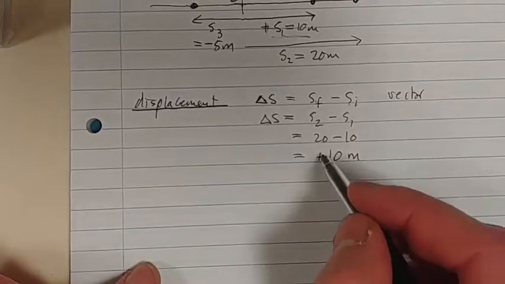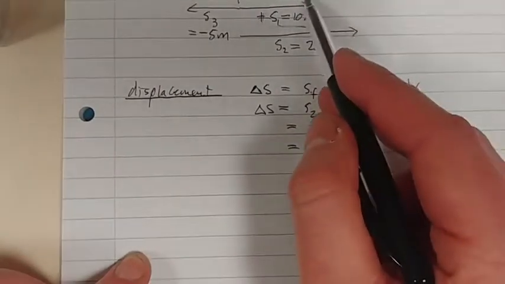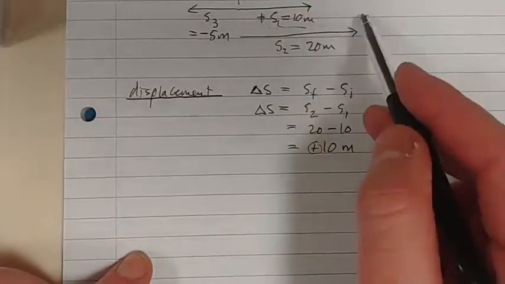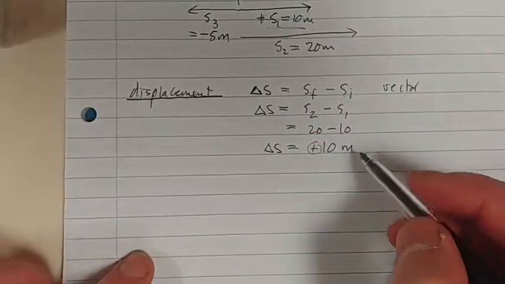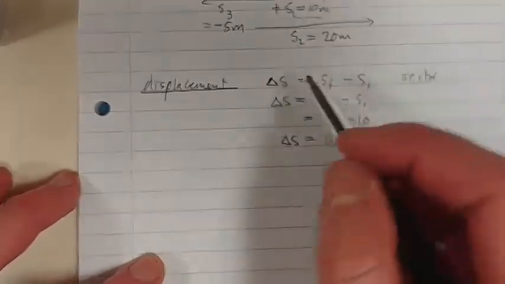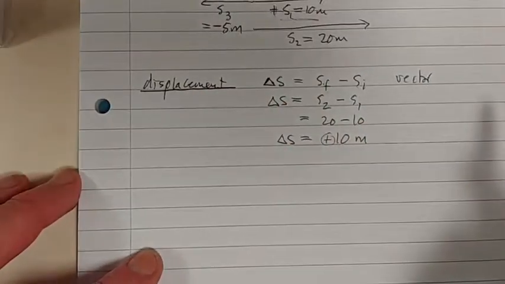So it's a vector, so it means the change in position, my displacement, increased. It moved in that direction. Okay, so my change in S is that. What if I said change in S between S1 and S3? What would we have then?